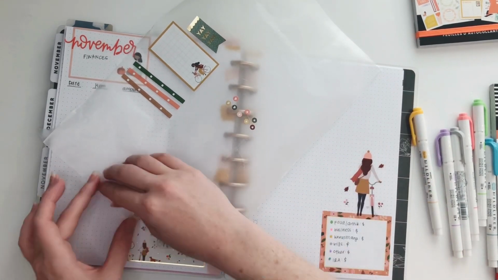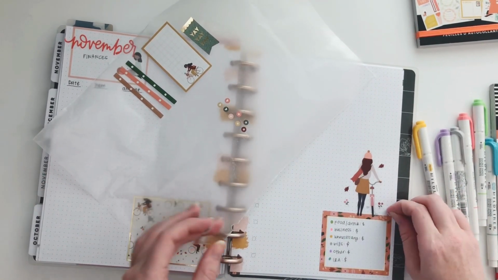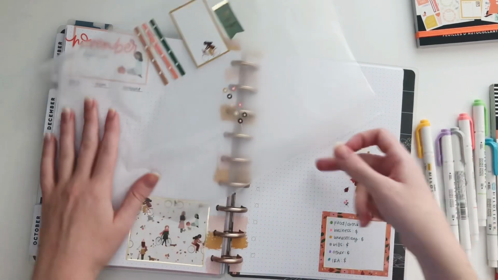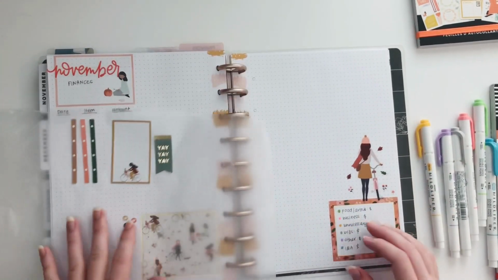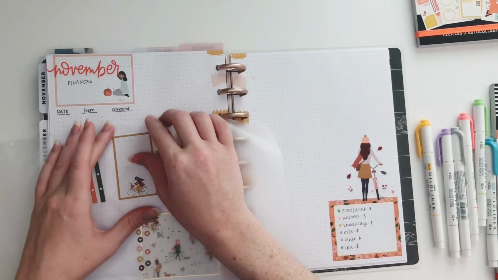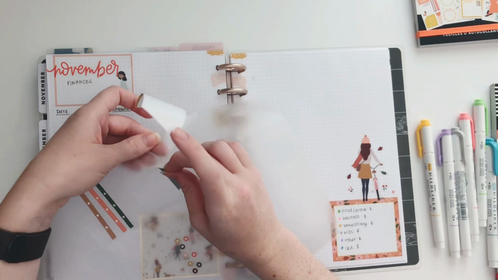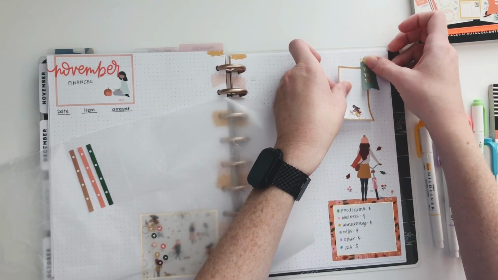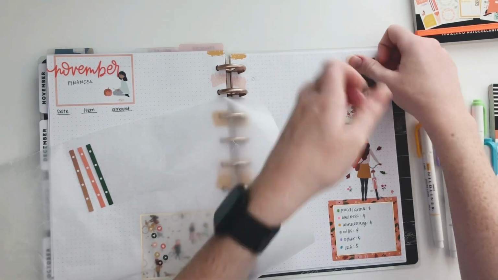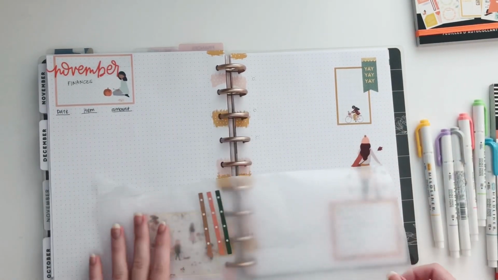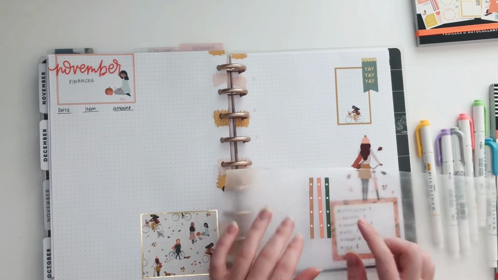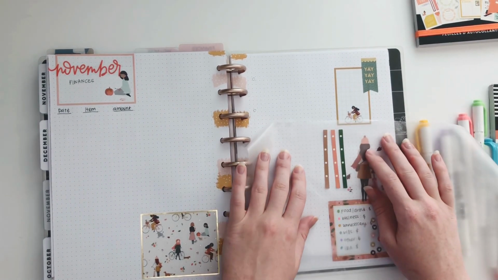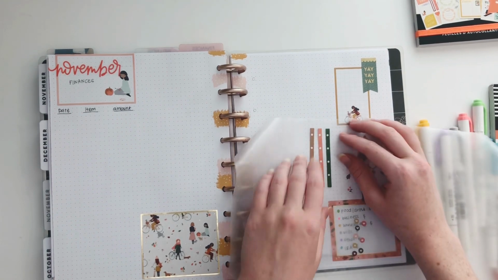So I've just got some other decorations here that I'm gonna sprinkle around this page. Okay, and let's see. On this page is where I do income and the review. I kind of wanted to use one of these checklists, I guess I still could.